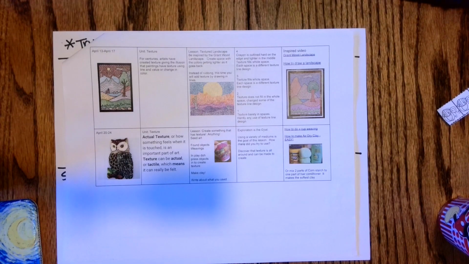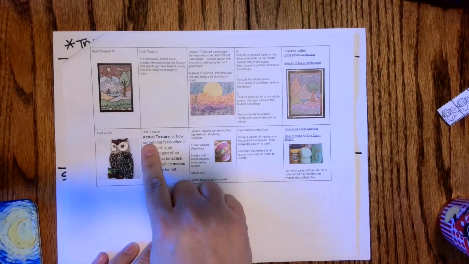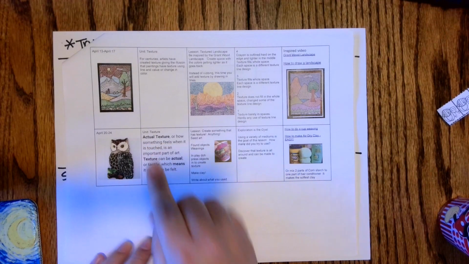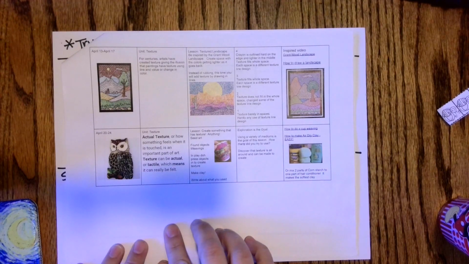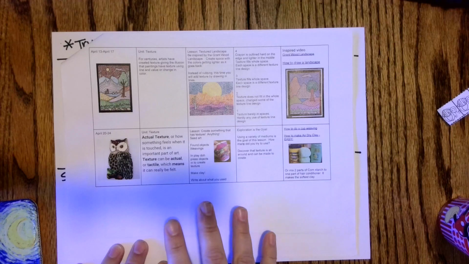What you need to make or try to make or come up with is a way to show actual texture. So we've been showing texture by making pictures that are flat, that don't actually feel bumpy or rough or fluffy. We've been trying to make things look like they have texture. This time you're going to make something with real texture and then just take a picture of it.